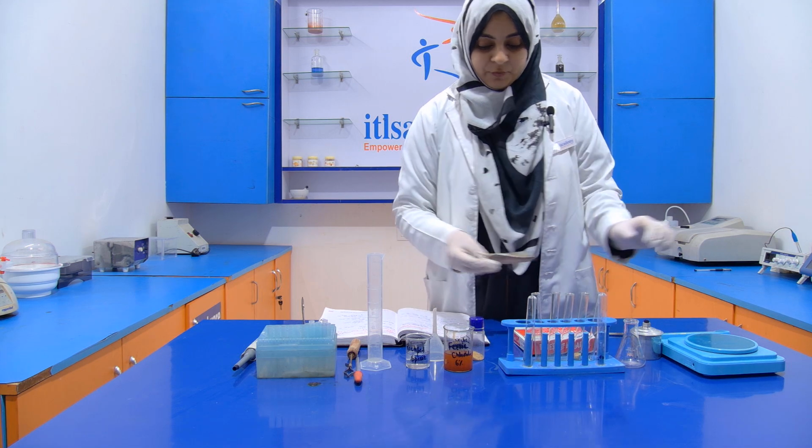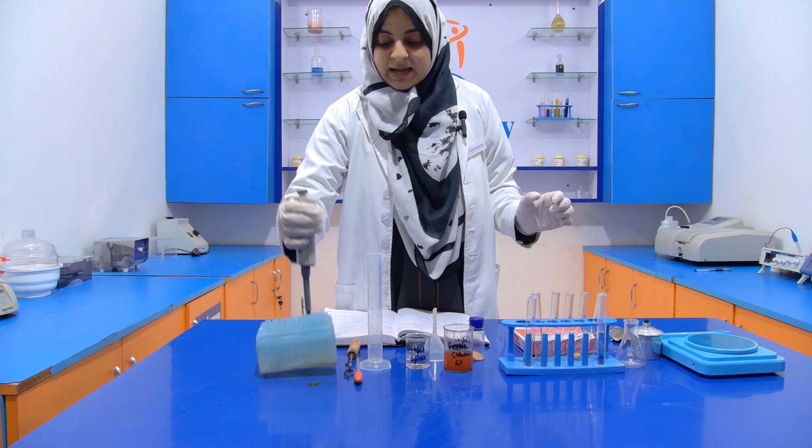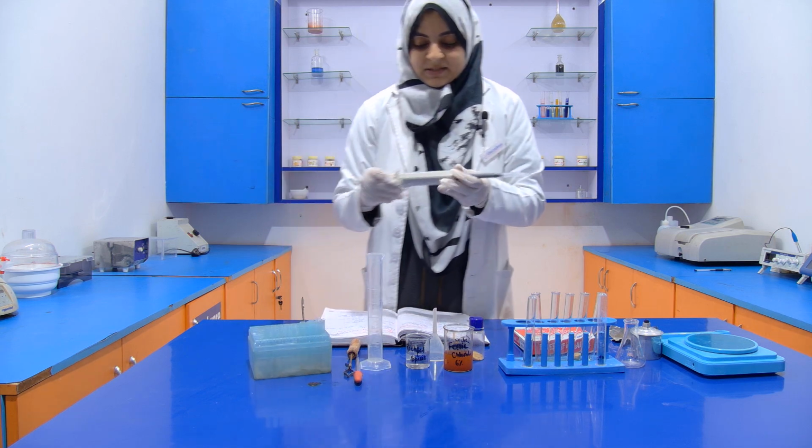After that, we have to add 6 ml of rectified spirit.